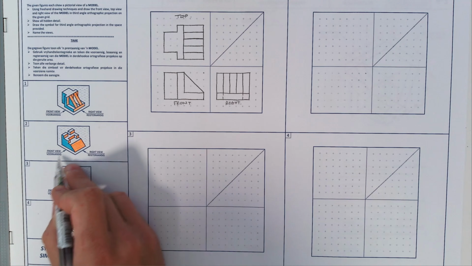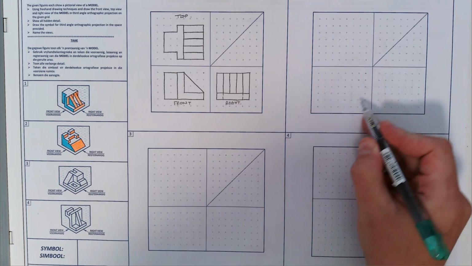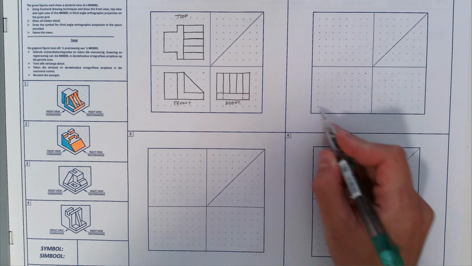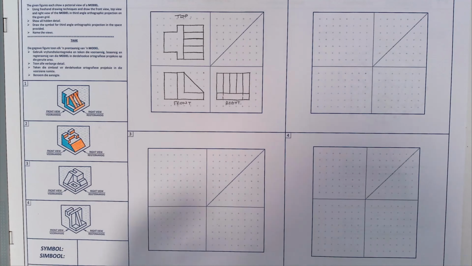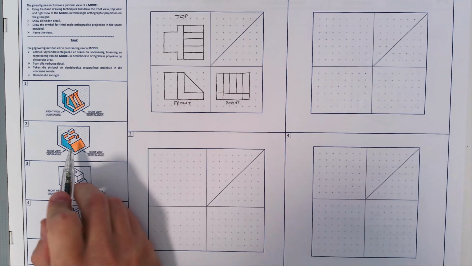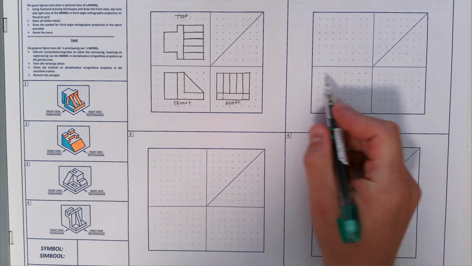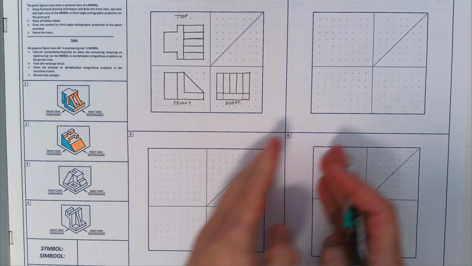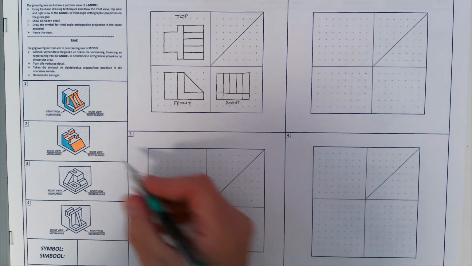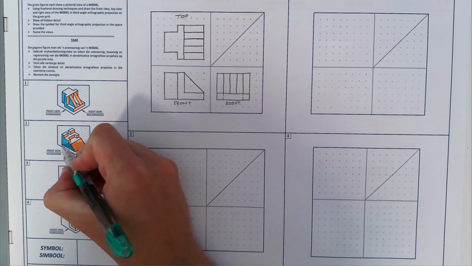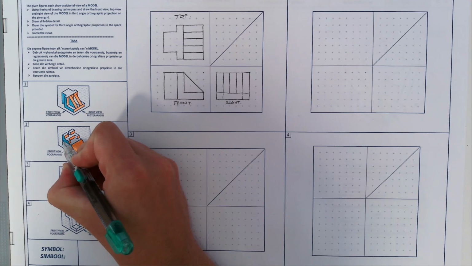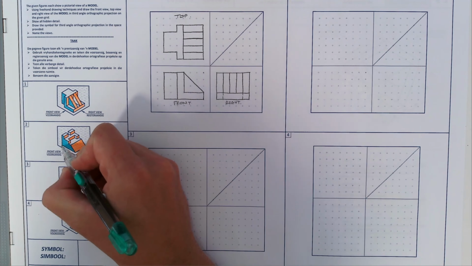For number 2, we are going to start with the front view. The front view should be drawn in this block or quadrant. Now, the one thing that I like to do is get the total width and the total height to form a block where the front view will be placed or fitted into. If we count here, the total height is 1, 2, 3, 4 blocks.